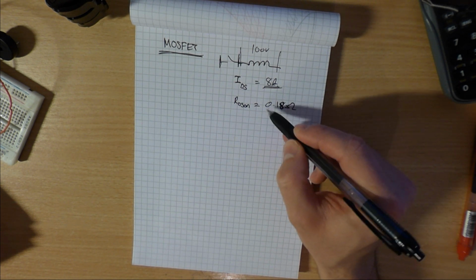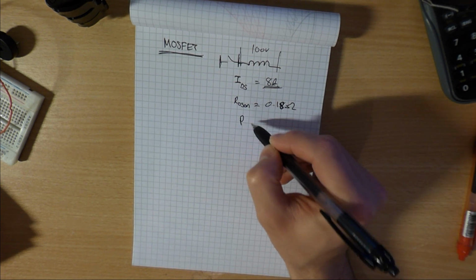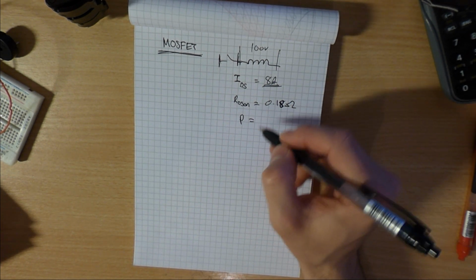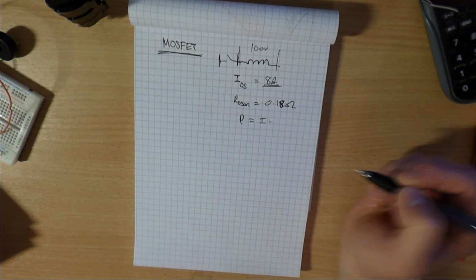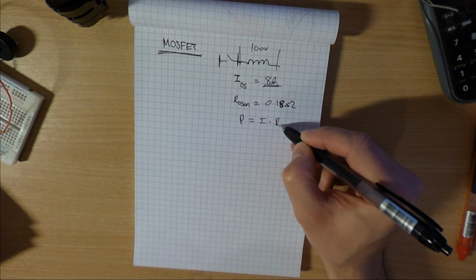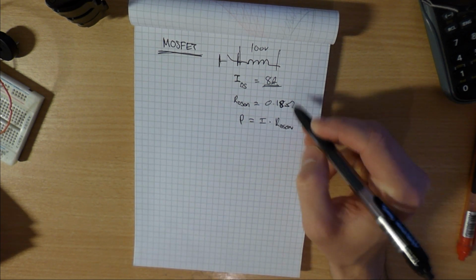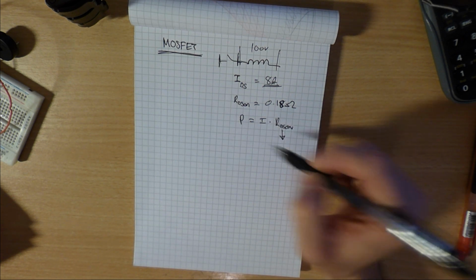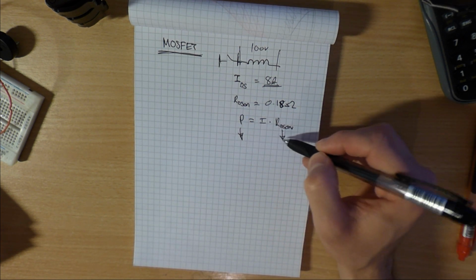And you want this to be as low as possible because your power that's dissipated within the MOSFET is equivalent to your current multiplied by your RDS on value. So if this is small, power losses will be small.